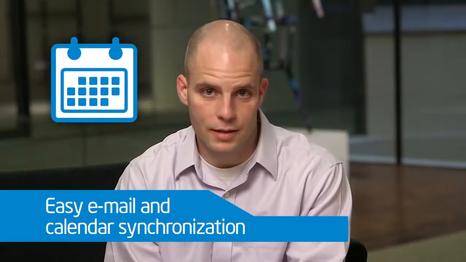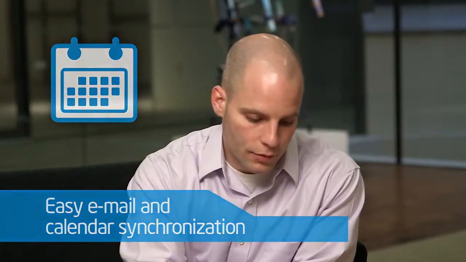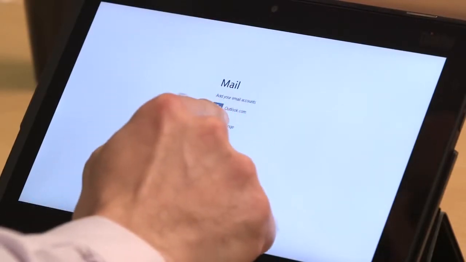For security, IT can make Workplace Join a requirement for any device that's going to access internal websites from outside the corporate intranet. Now that my tablet is enrolled with IT, I want to start accessing my email, calendar, and contacts. So the first thing I have to do is enter my Exchange account information in the native Mail app. Now I click Connect. Now the Mail app is syncing my email, calendar, and contacts.